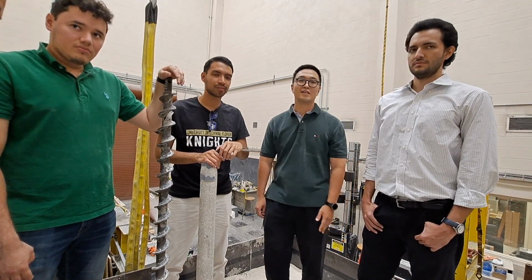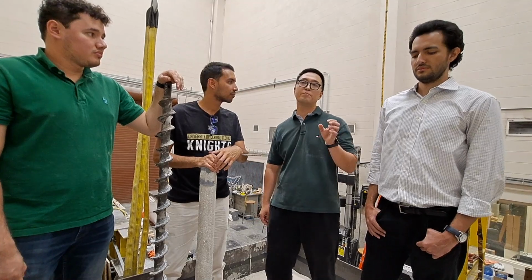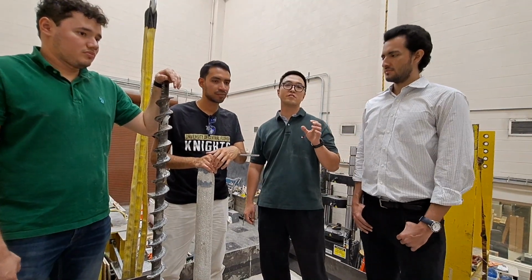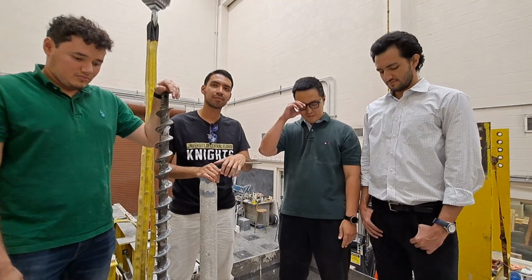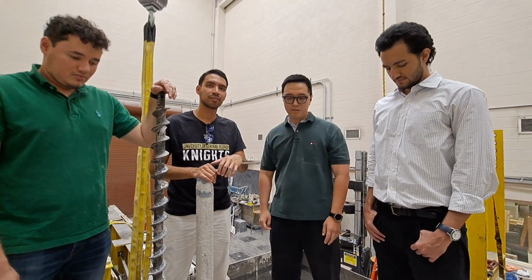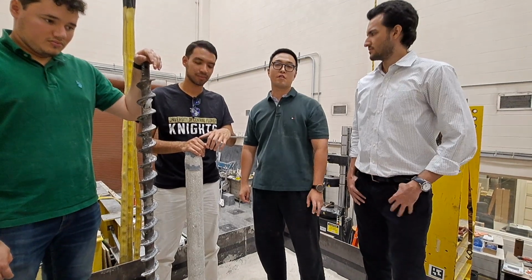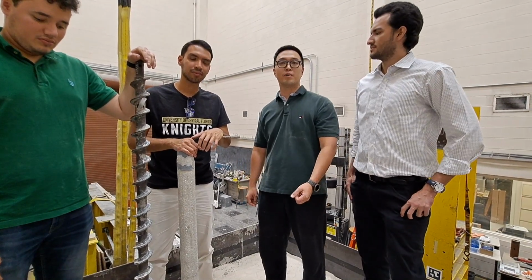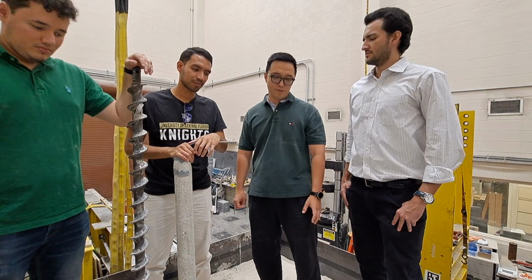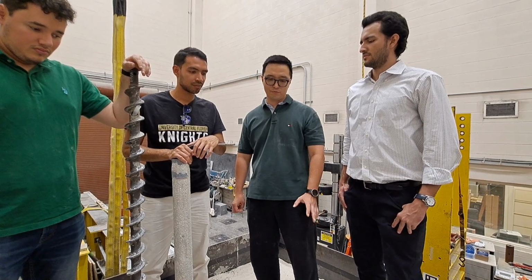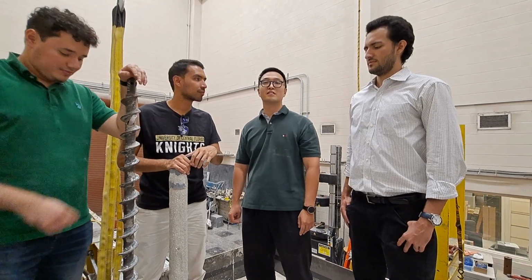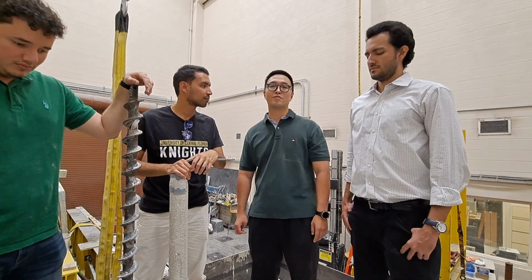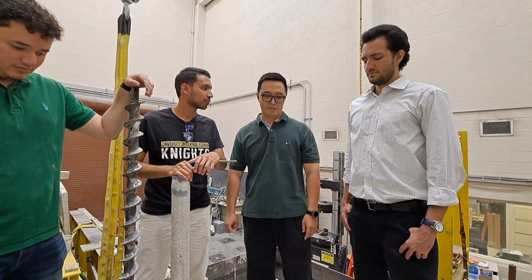Excellent. It's called PI, thermal pile integration. Yeah, PI. We are still trying to find how to install the thermal sensor into our pile. Probably after the first test, we can see how we can install the thermal sensor into our pile.